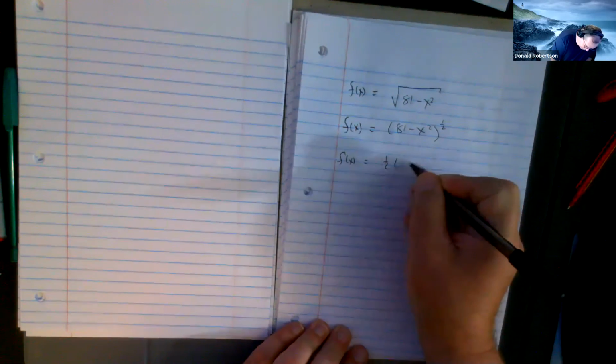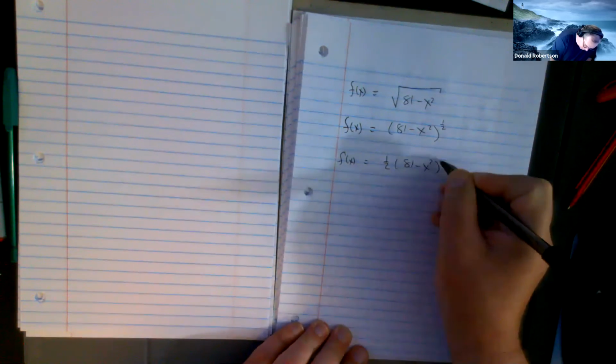You've handled that before. Would you agree this is a chain rule? It's not a product rule or anything else. It's a chain rule. It's something to the power of a half. So when I differentiate it, I get 1/2 times the something to the power of 1 less, which is negative 1/2. And then you finish with times the derivative of the something. And in this case, the derivative ends up being negative 2x.